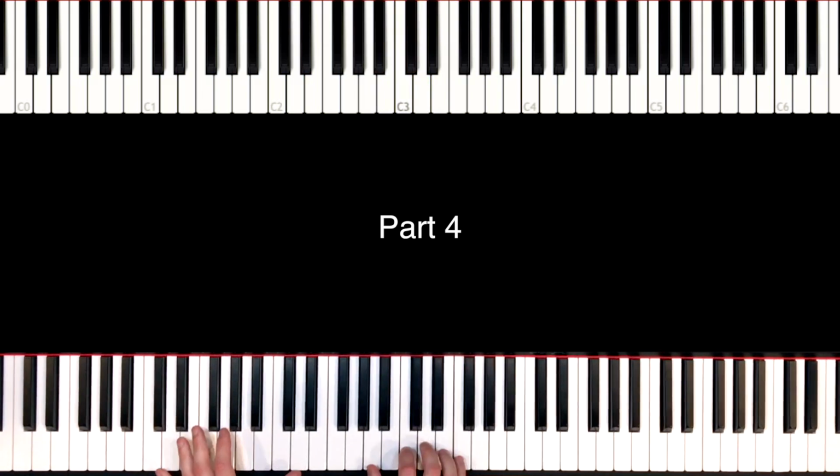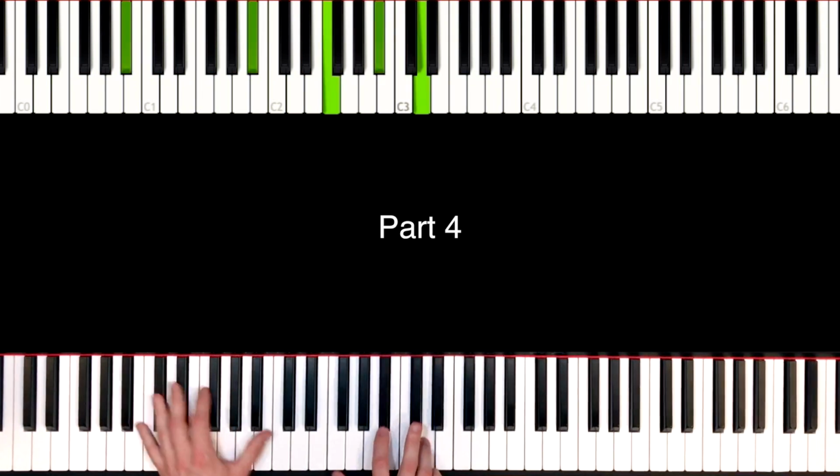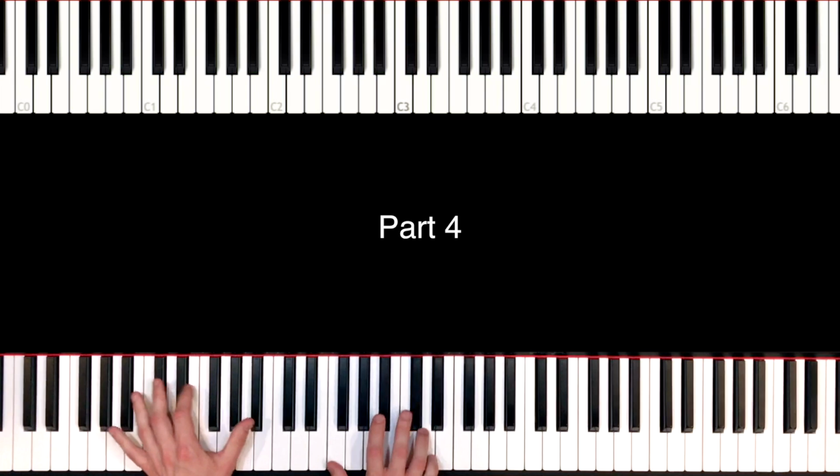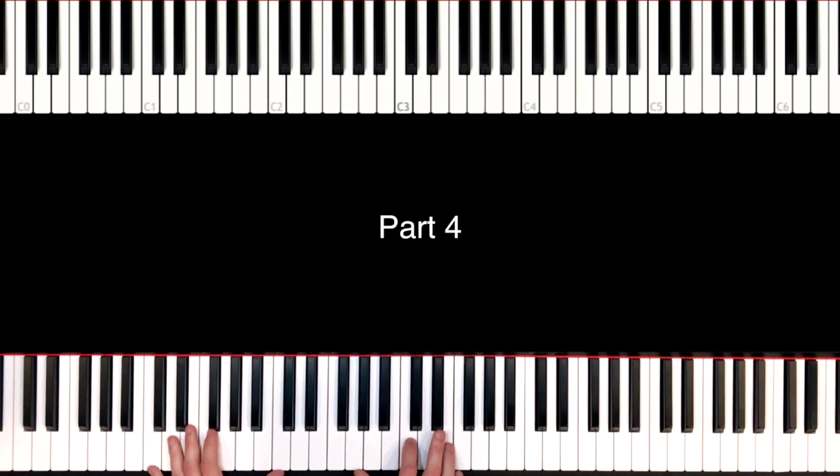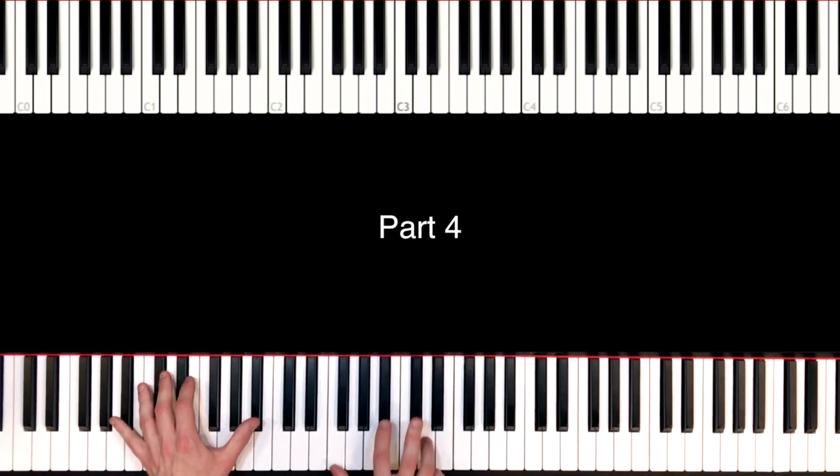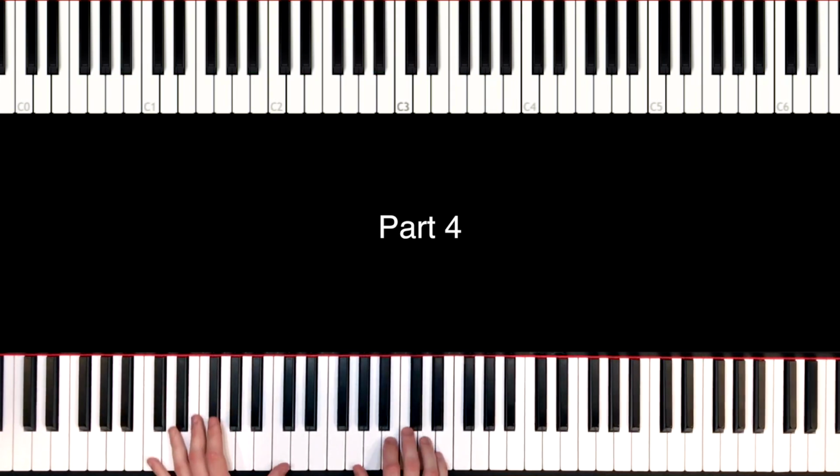And here you can add the C. This is D minor 7. And of course you can start slow. Important is that it's very straight, and if you're changing the chords, it's important that you don't have to search for the next chord.